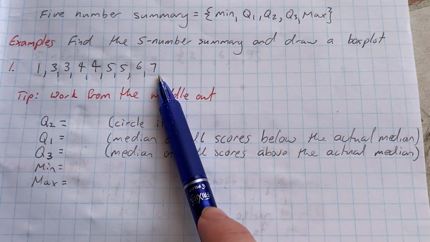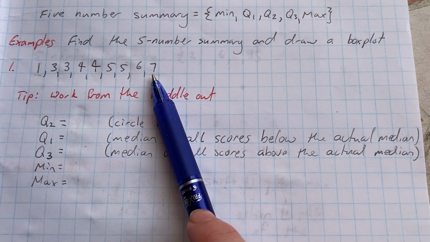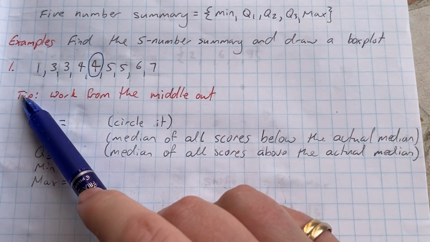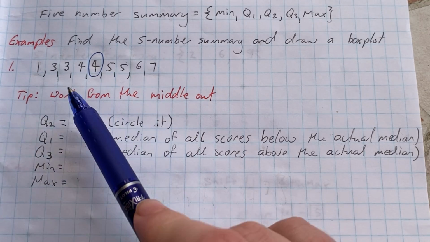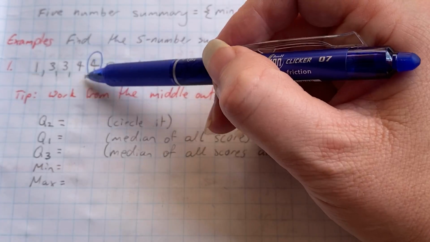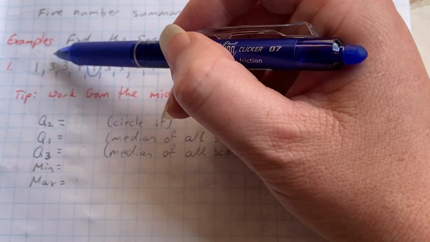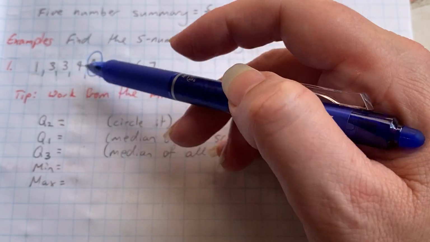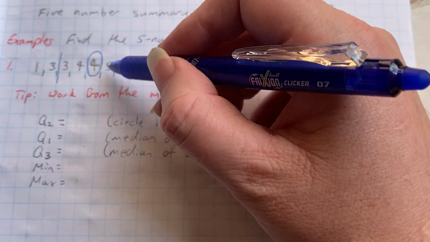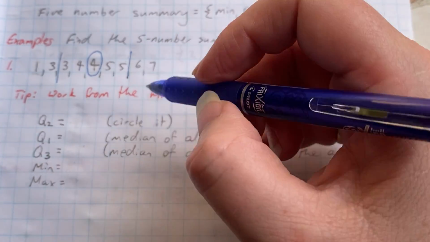So firstly, if we've just got a list of data, so there are 9 scores here. The 5th one is the median, and I'm going to circle that. Always work from the middle out. Once that one is circled, we find the median of what's below that one. Now, if that was a vertical line between 2 scores, it would just be halfway below the vertical line. So the median of these scores is between the 3 and the 3. The median of these scores is between the 5 and the 6.